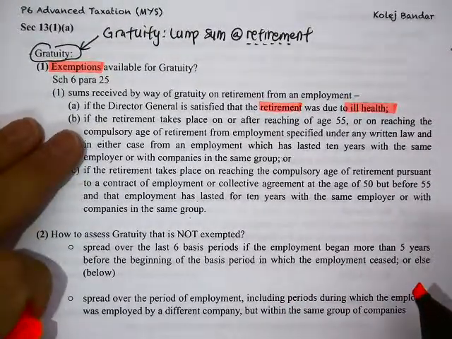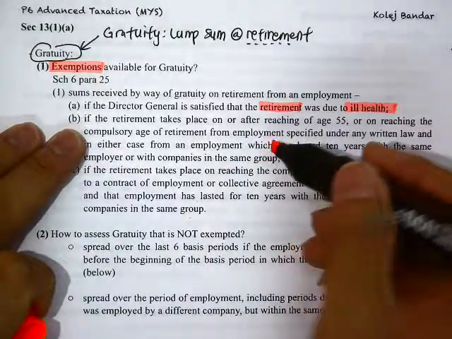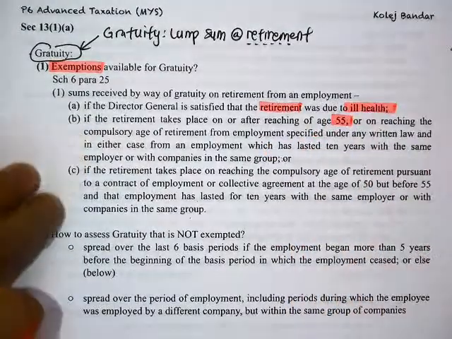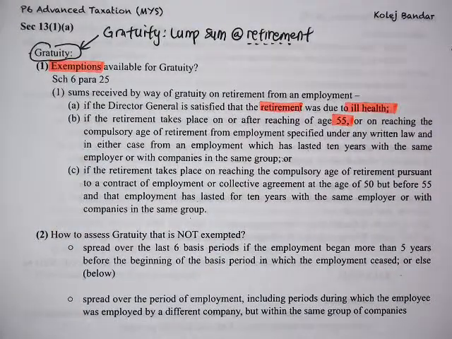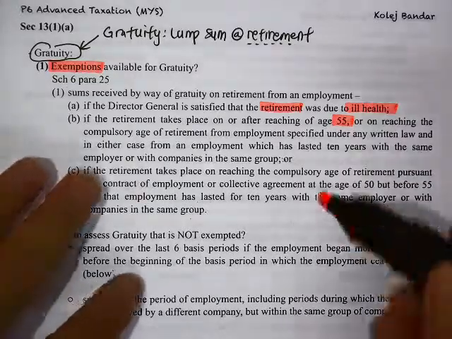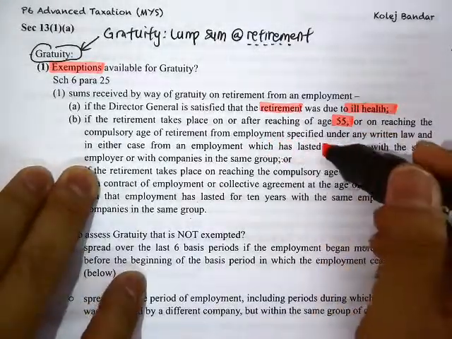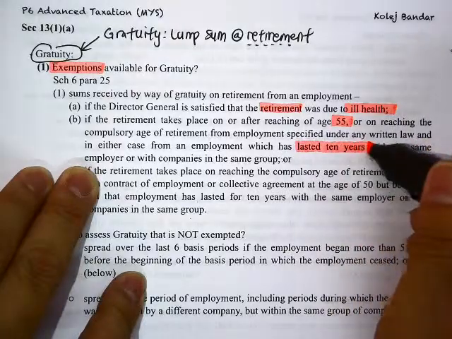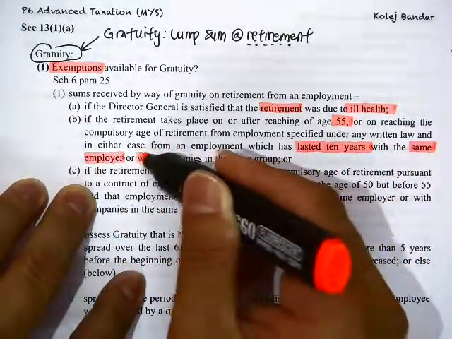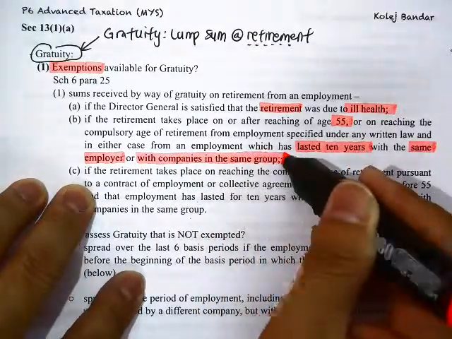If the retirement takes place on or after reaching the age of 55, or the compulsory age of retirement specified by the law, okay, so if there's a law that specifies the compulsory age, and the employment must have lasted 10 years with the same employer or with a company in the same group.